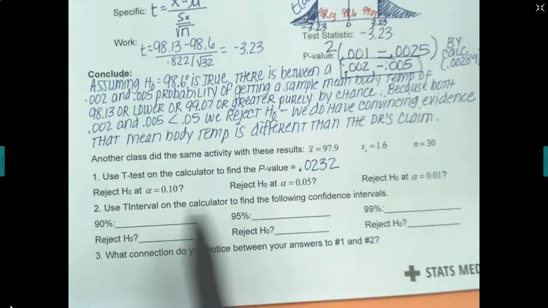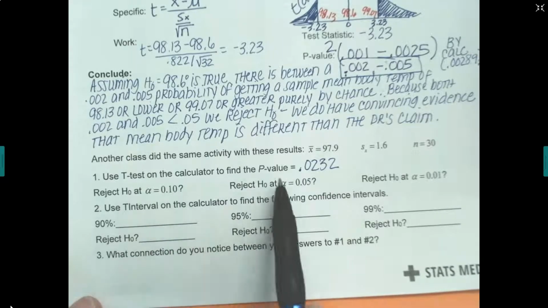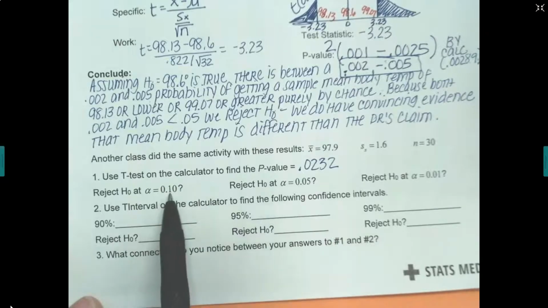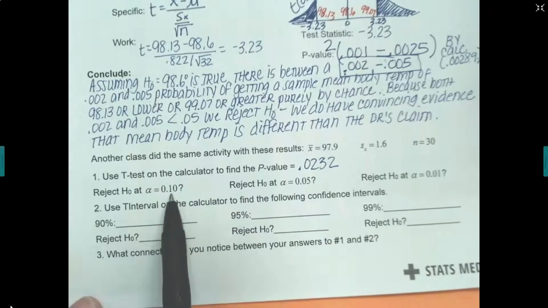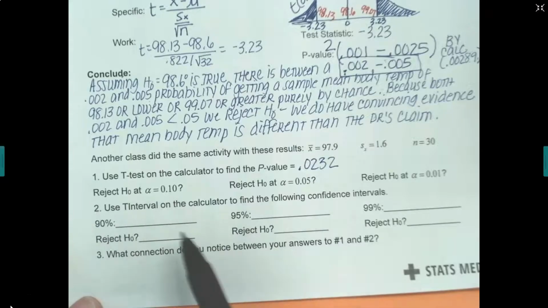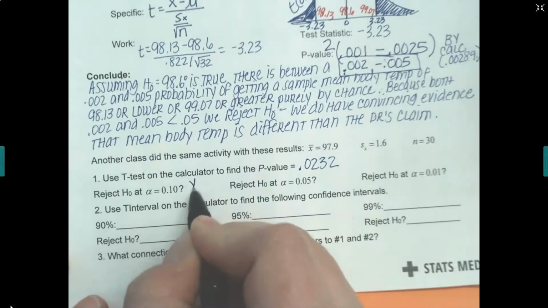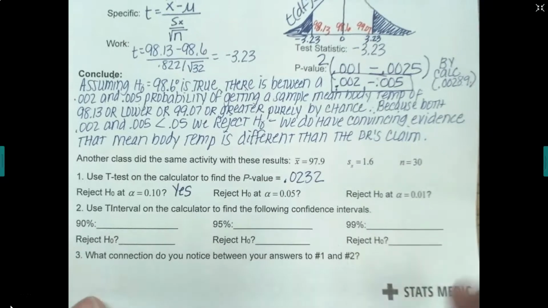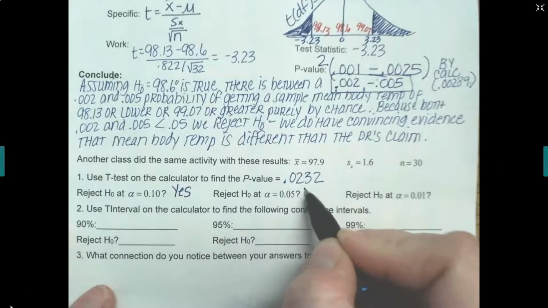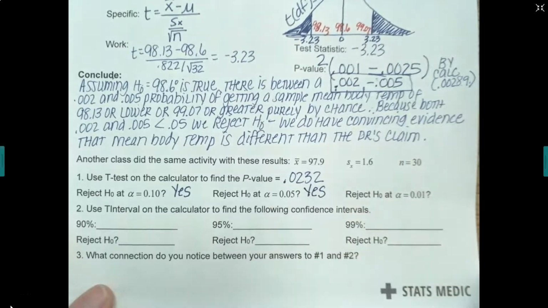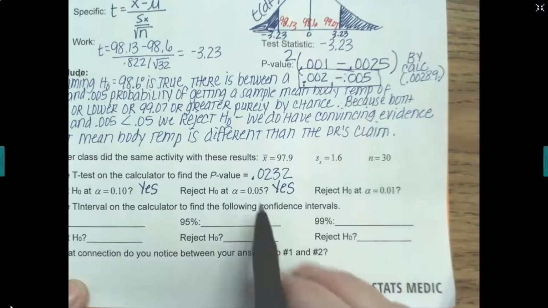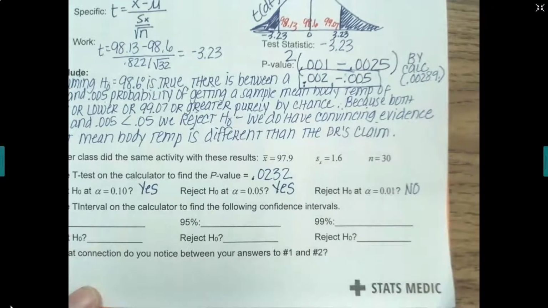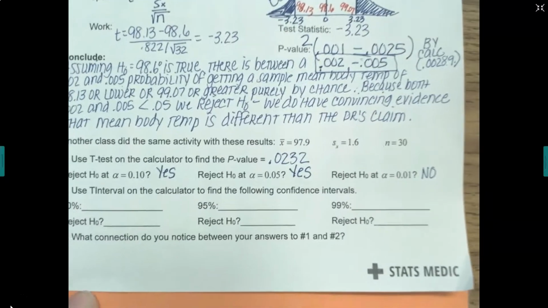Now, what does this mean at different alpha levels? 0.0232 is less than 0.1. So that would lead to a rejection at the alpha 0.1. 0.0232 is less than 0.05. So that would also lead to a rejection at 0.05. At 0.01, 0.0232 is greater than that. So here we would fail to reject. So we're not going to reject at that alpha level.